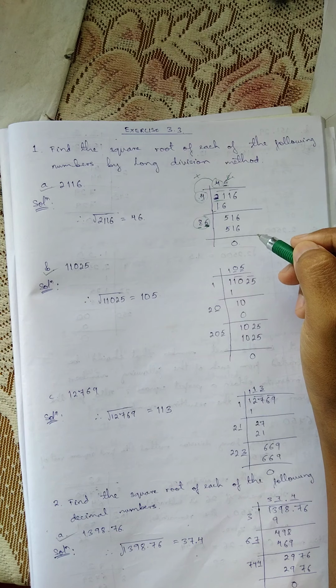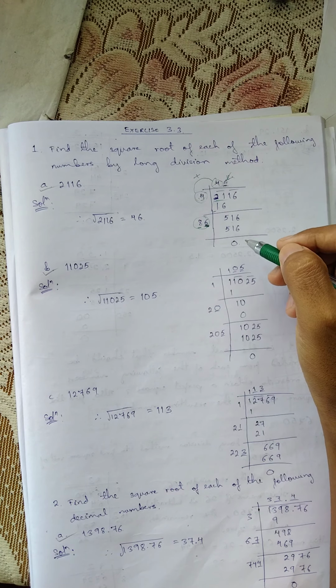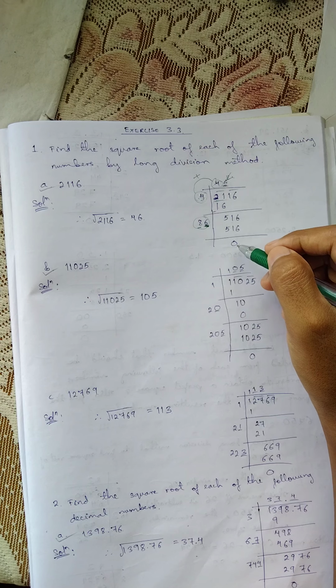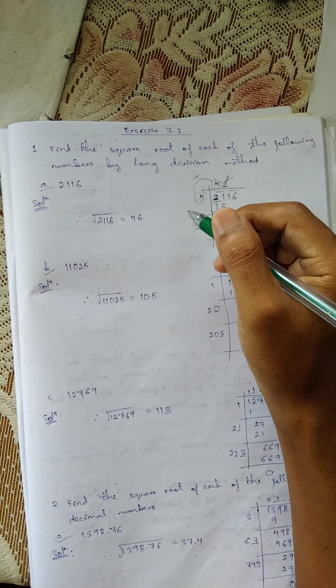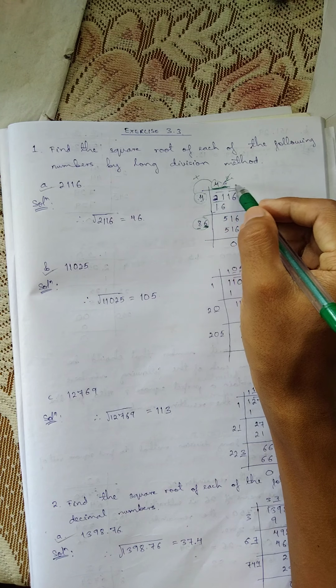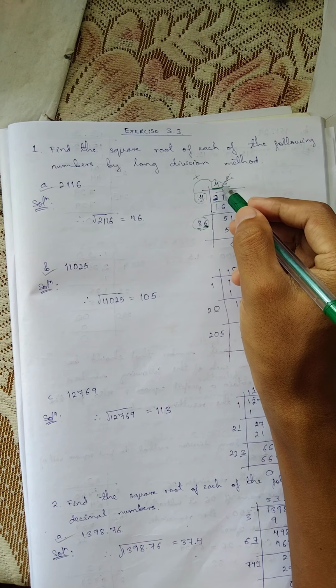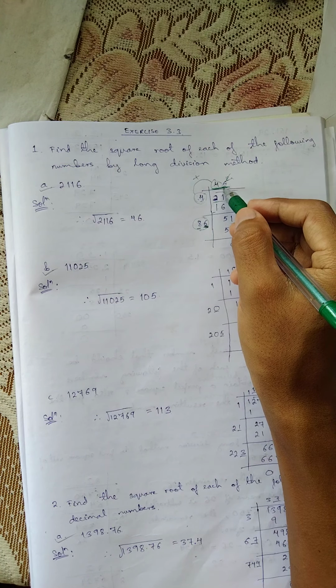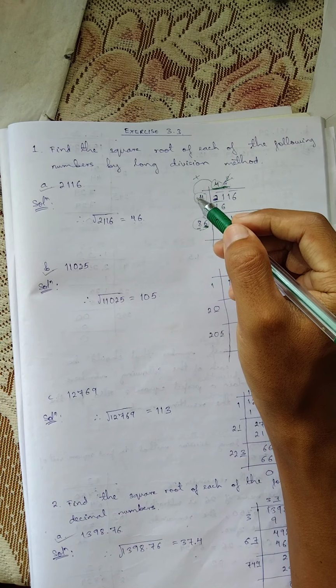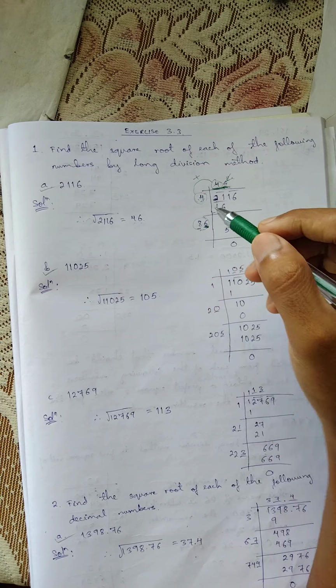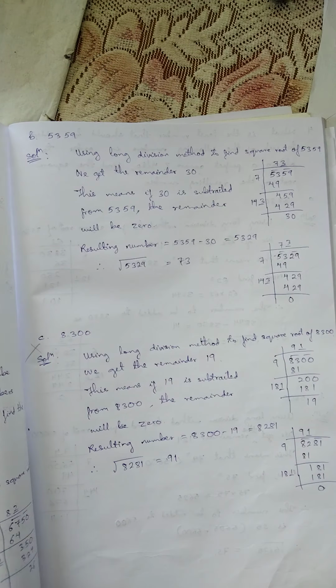Once you get the remainder as 0, you stop there. Then your answer will be this 46, not this 86. This 46 will be the square root of the given number, that is 2116.